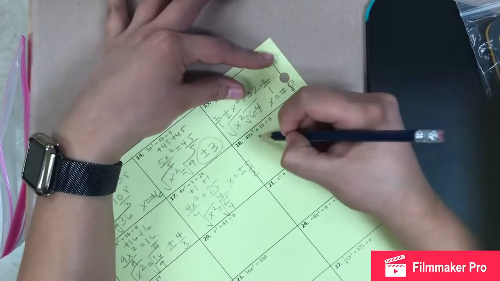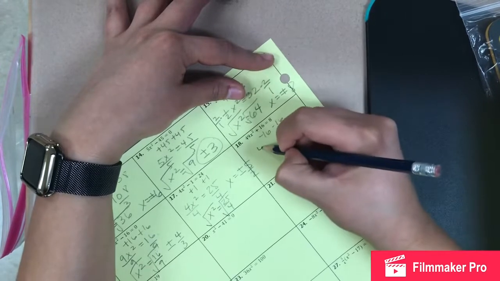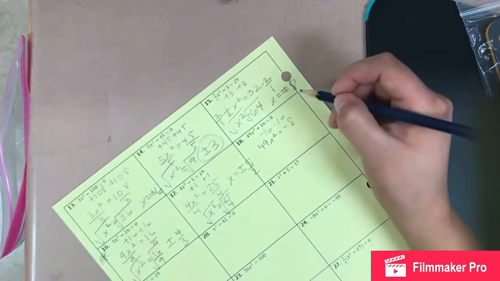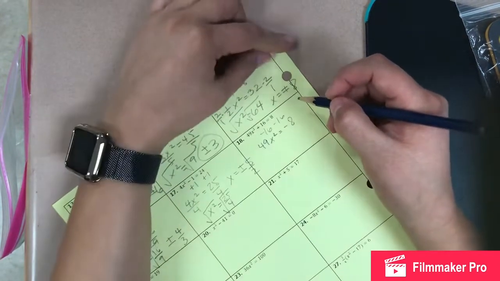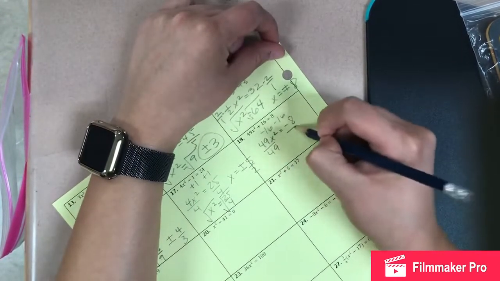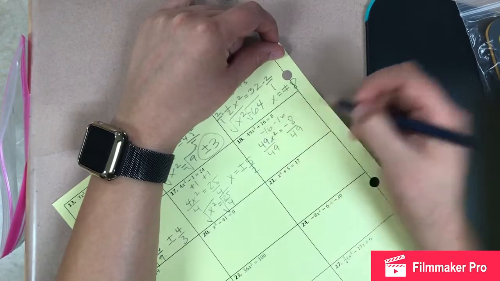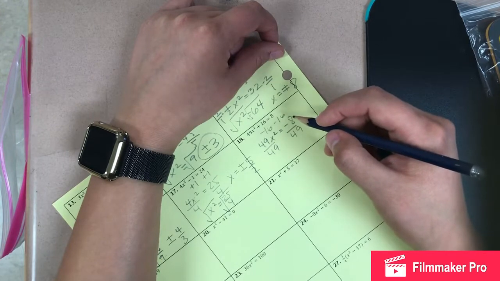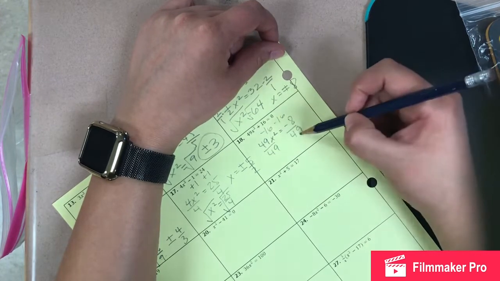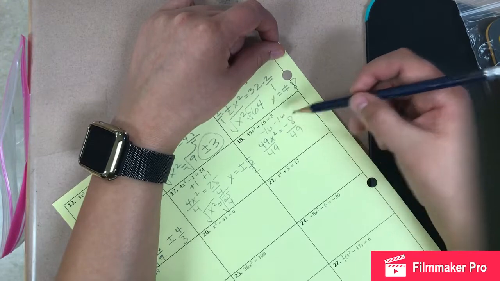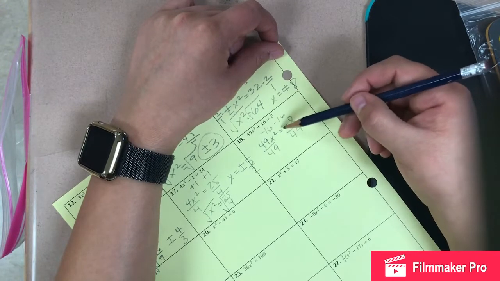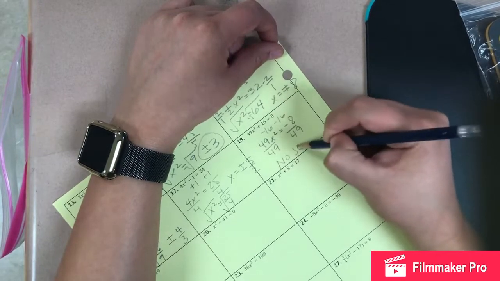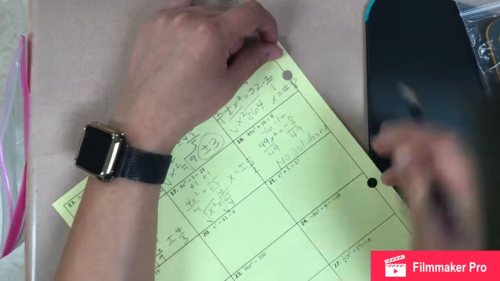Number 18, we're going to subtract 16. 49x squared equals 8 minus 16, which is -8. Then we're going to divide by 49. Now this time, this one wouldn't have any solutions because 49 is a perfect square, but 8 is not. And also if you consider this -8, there's no number times itself that is going to be -8. So this one would be one of those that would be no solutions.